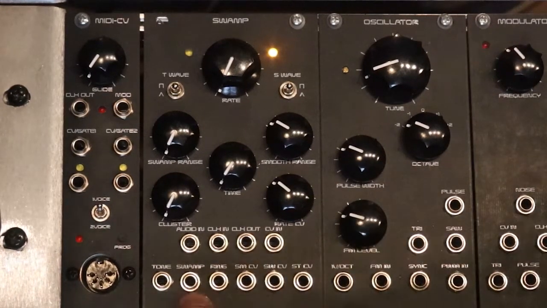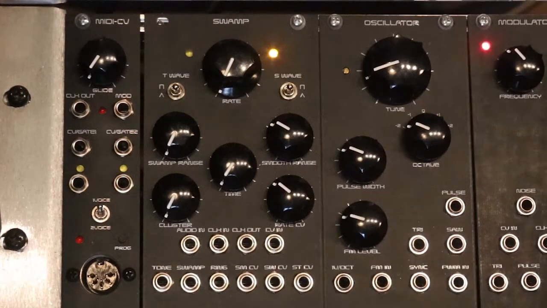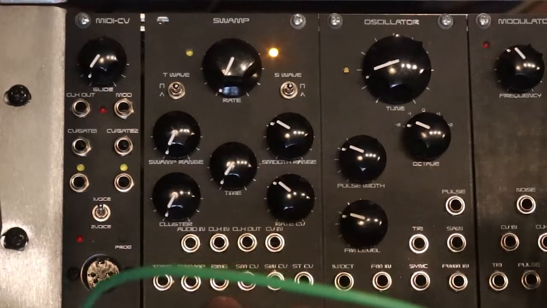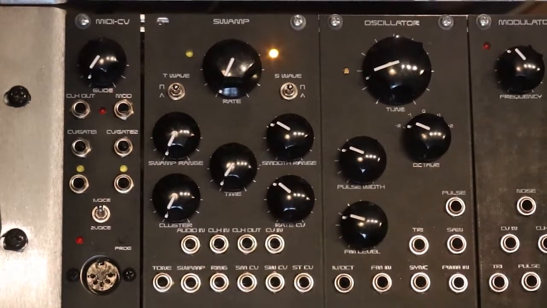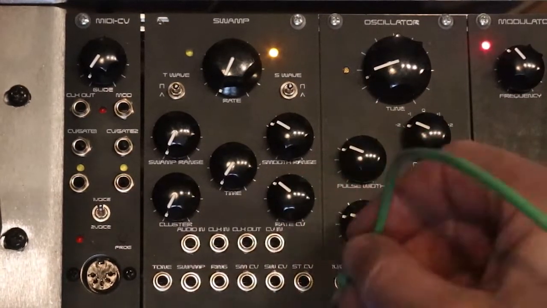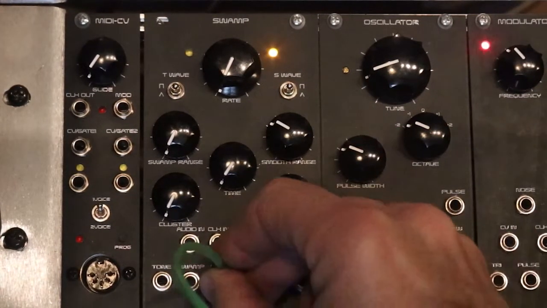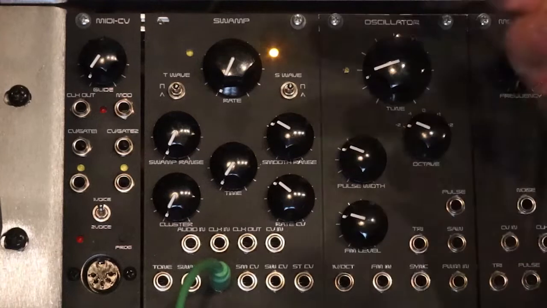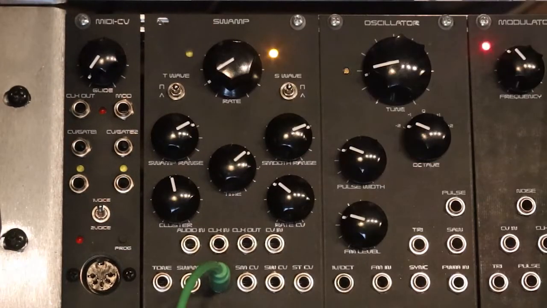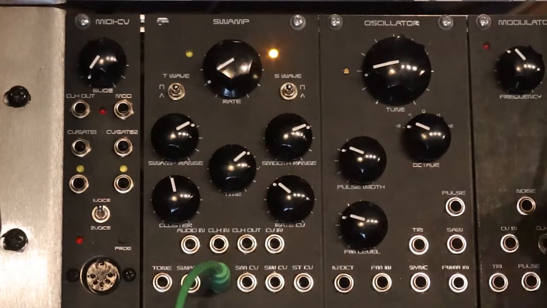Now, of course, the tone and the swamp are just audio outputs, which can be nice if you're going to make different sounds. And then we also have one more audio output here, and that is the ring modulator output. That's a combination of the tone and the swamp oscillators. Let's hear what that sounds like. And if we make some movement, right? It's kind of a ring mod thing there.